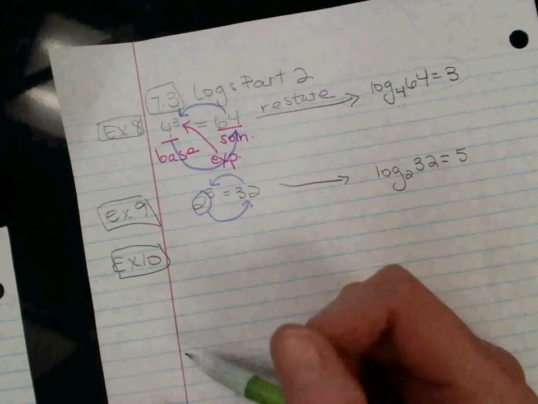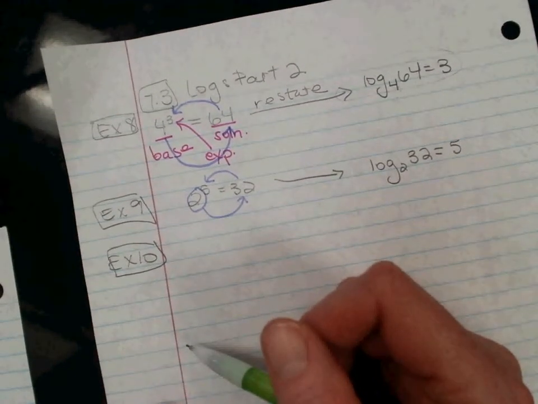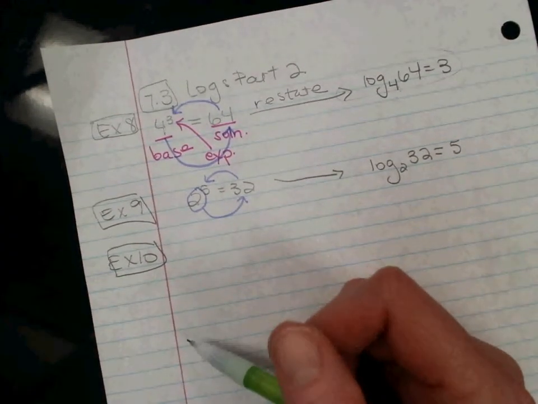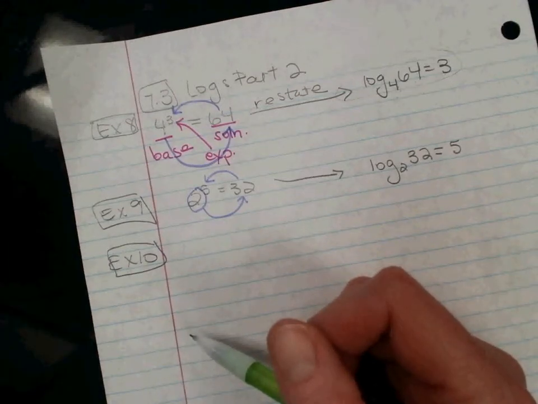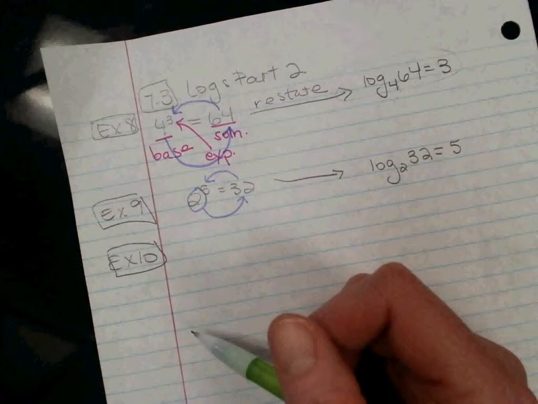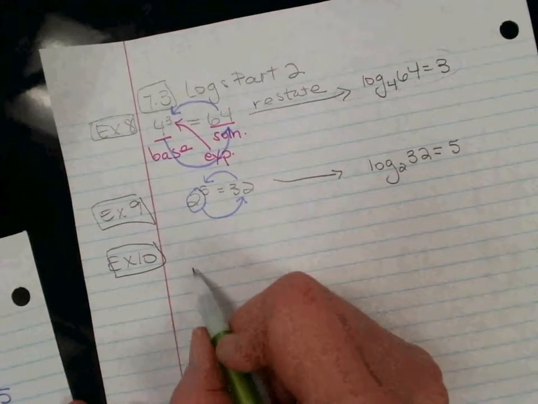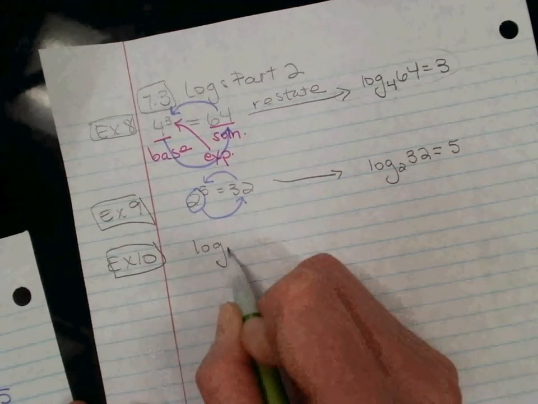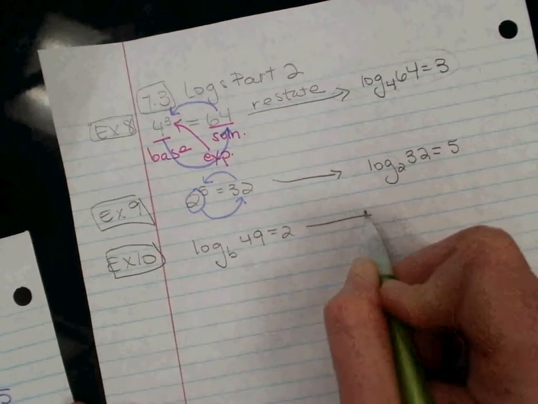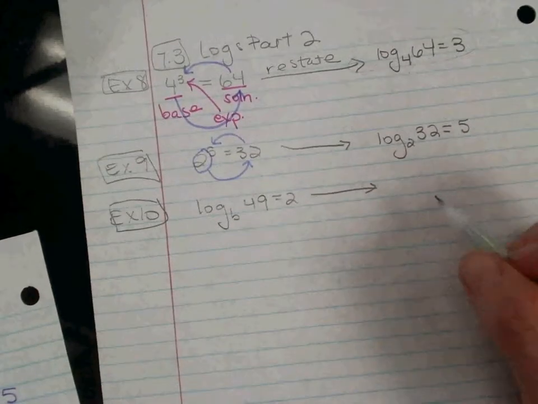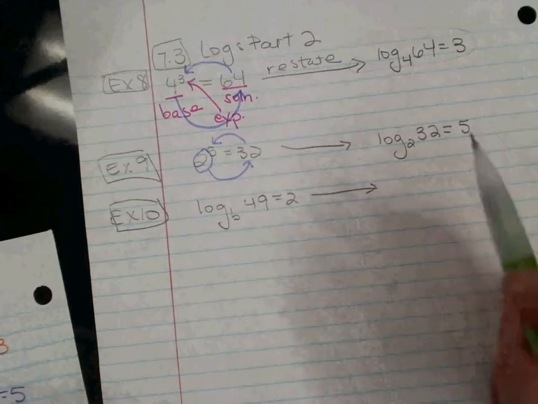Two more. Maybe 3. Nah, just 2. Okay, example 10. Log base b of 49 equals 2. This is pretty much the last variation I could do.